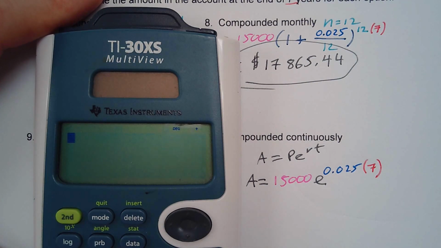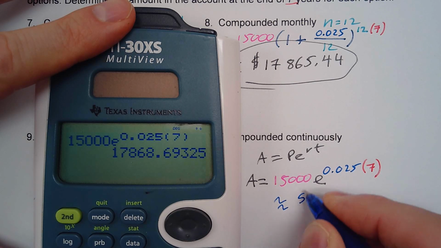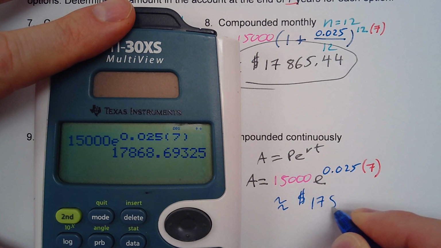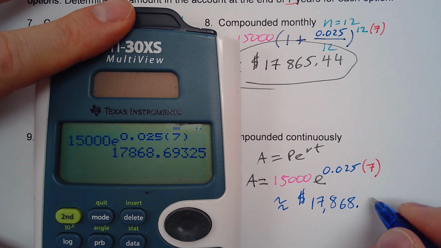So let's put that into our calculator. That'd be 15,000 times e to the, second ln, 0.025 times 7. Hit enter. And then we just round it off. $17,868.69.